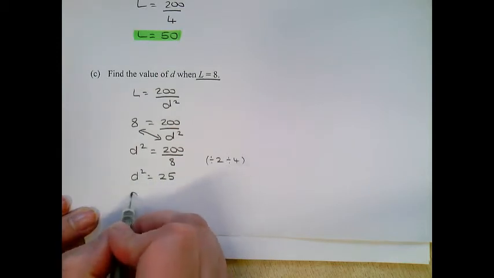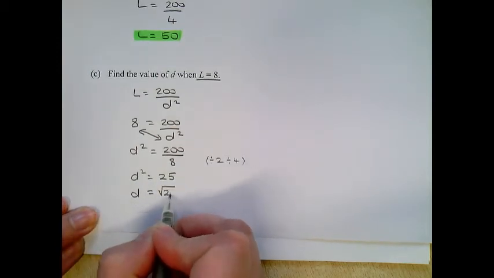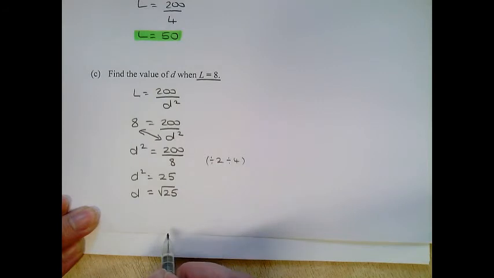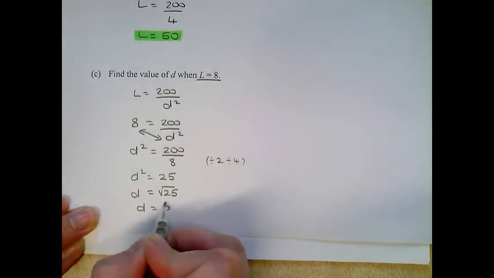But that's D squared, not D. So to get D, you would need to square root the 25 then. So then D is equal to 5.